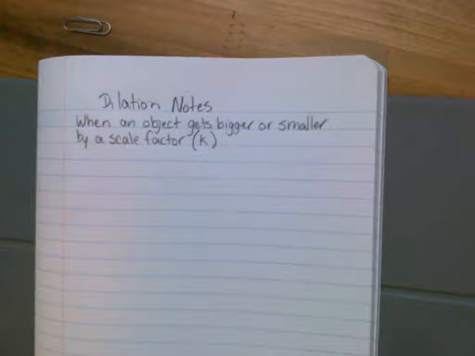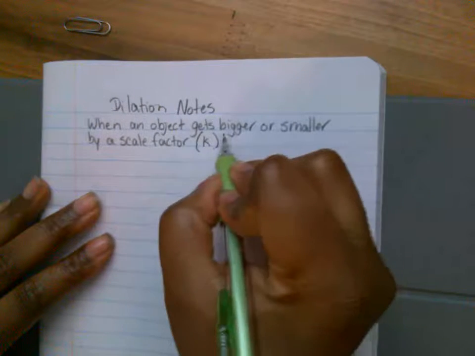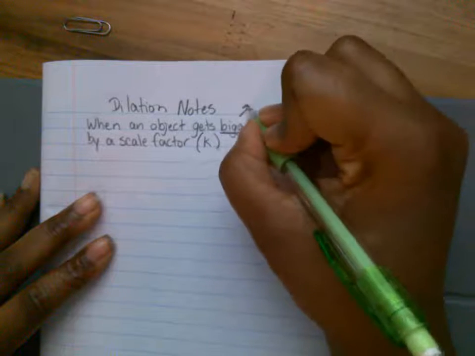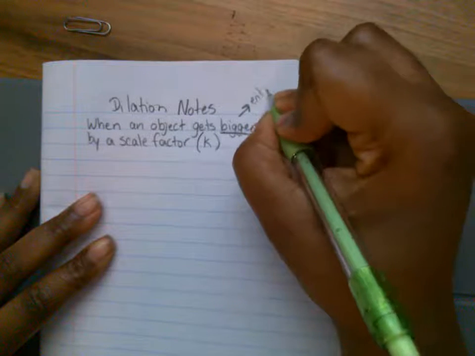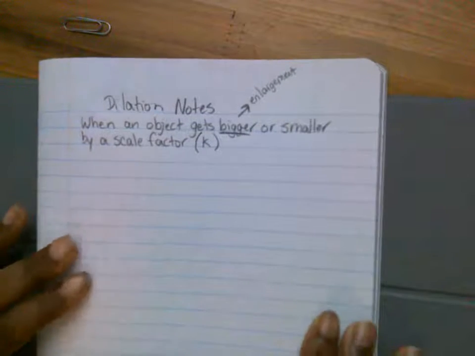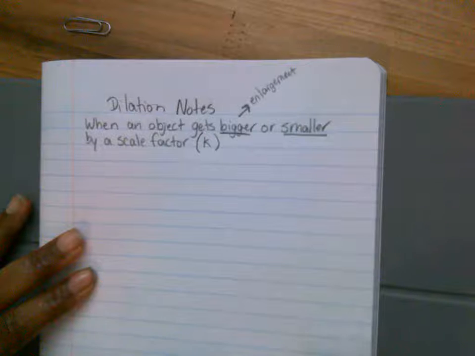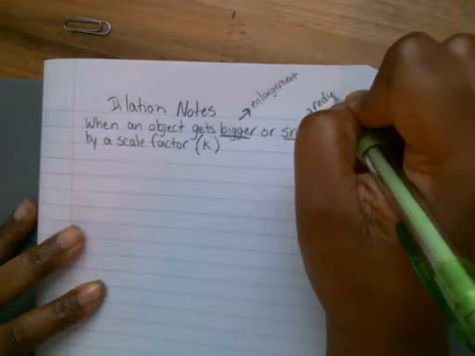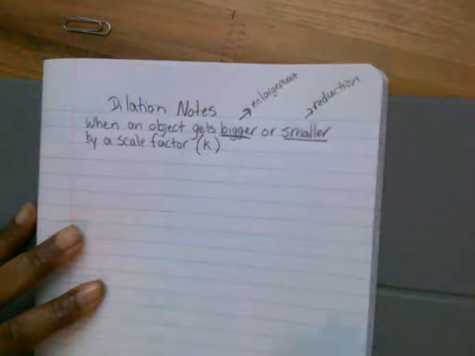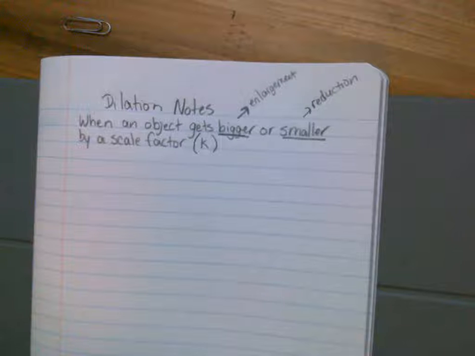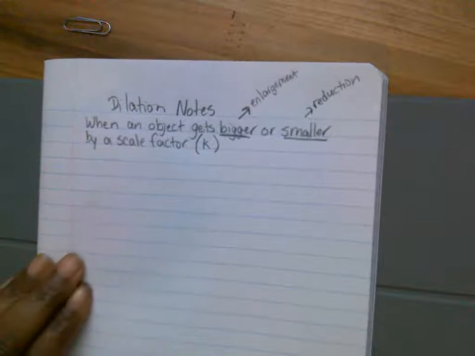Okay. So now another word that they use for bigger is enlargement. Another word that they use for smaller is reduction. Questions so far? All right. Good.